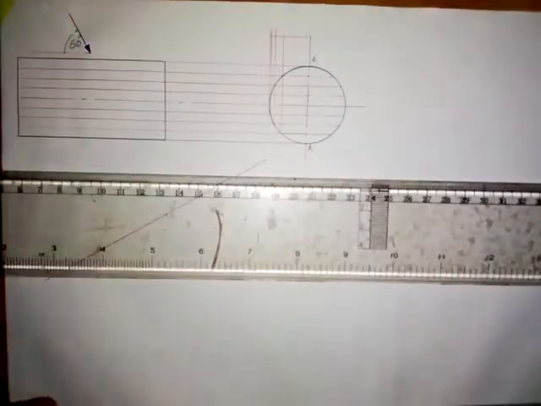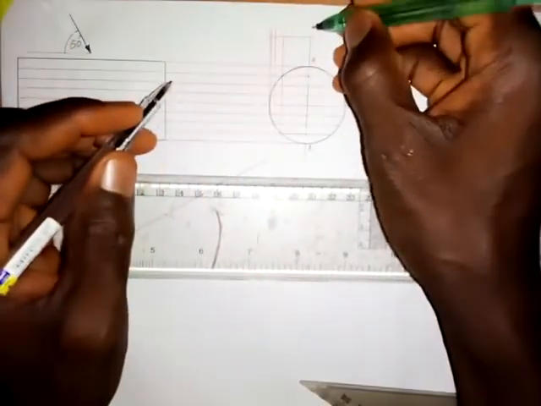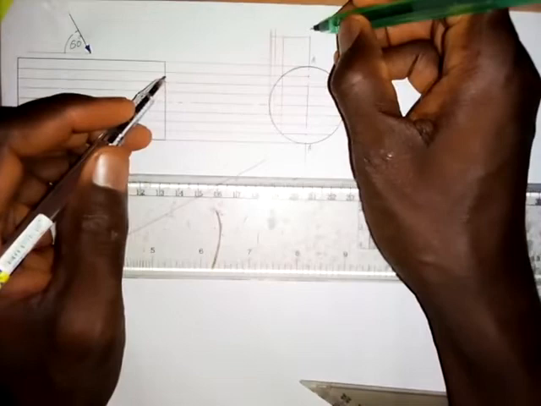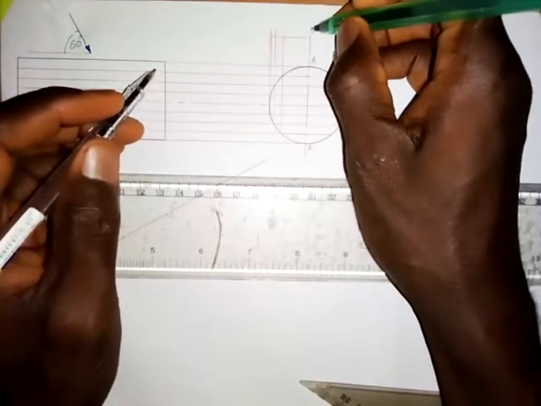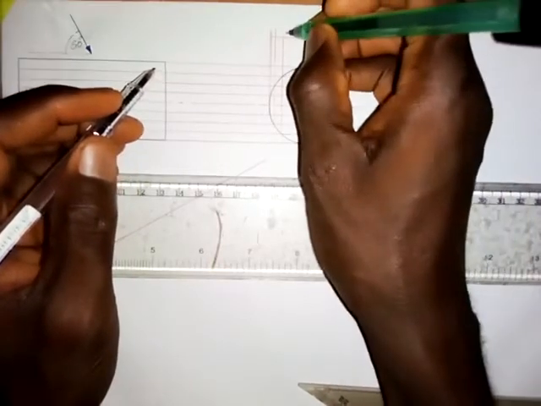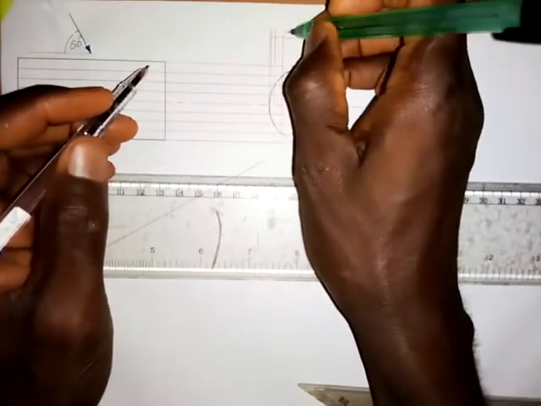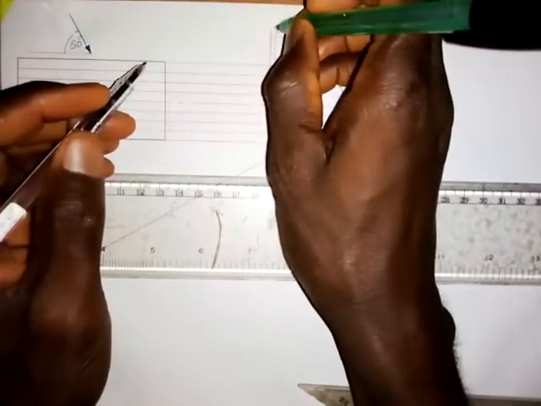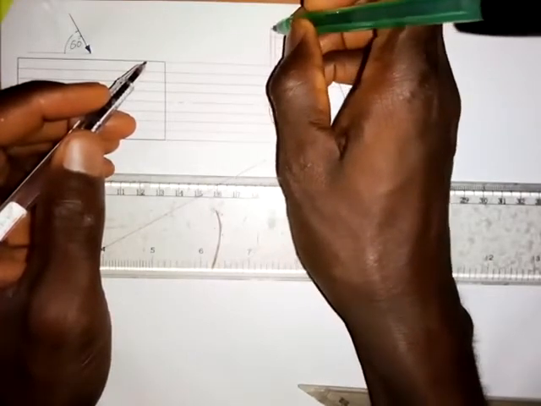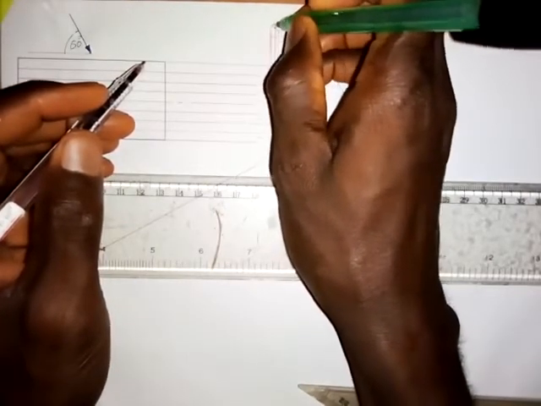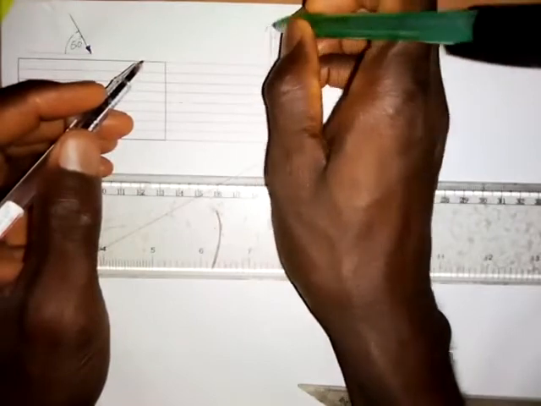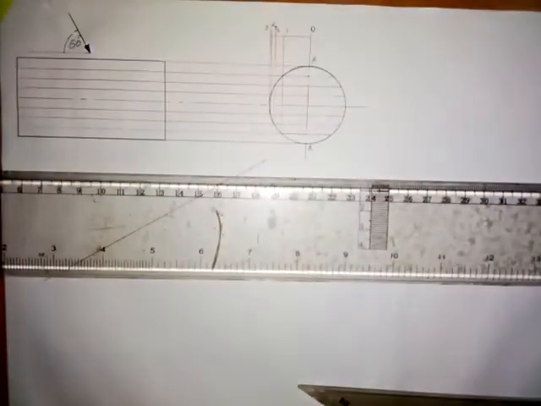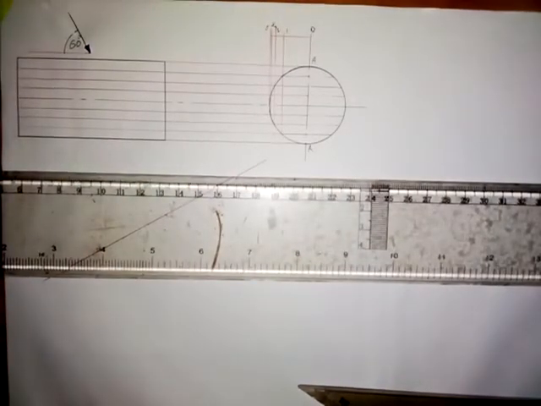Then this center line, call it 0. Call this one 1, this is 2, this is 3, here we have 4, and then here we have 5. Be very careful with that.